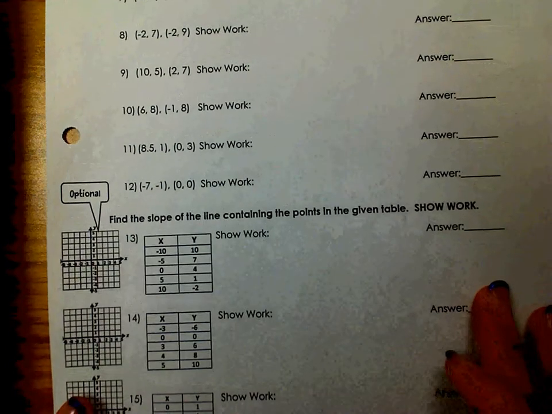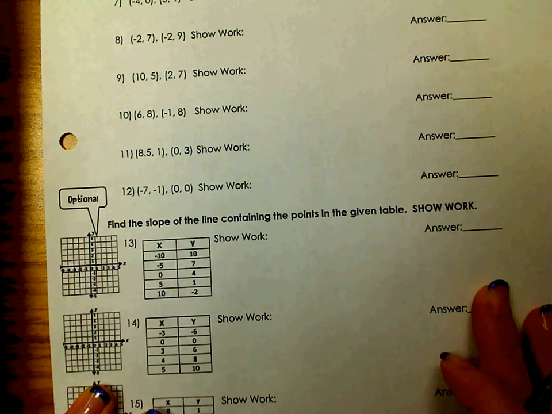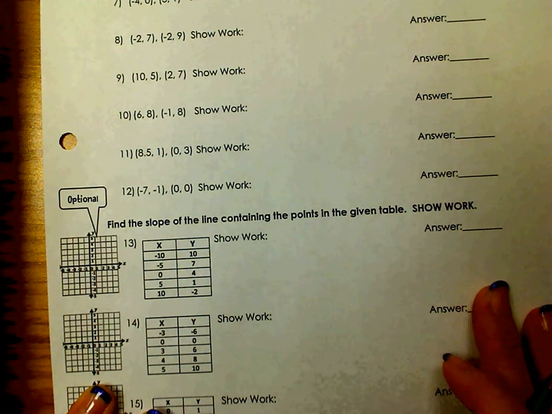I'm going to go over numbers 11, 12, 14, 15, 16. This is your homework, but also please know that there is a second homework assignment, which is really, really easy.